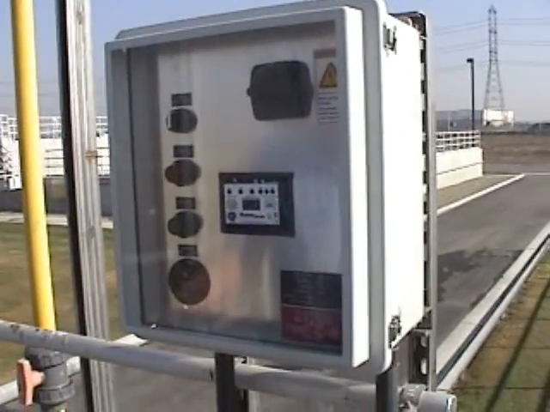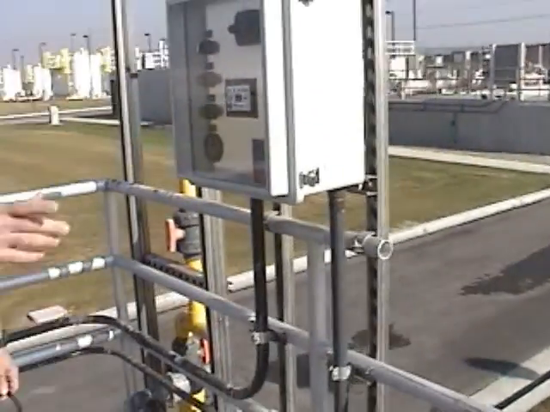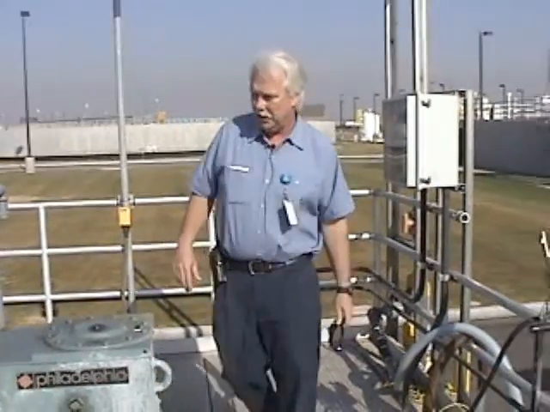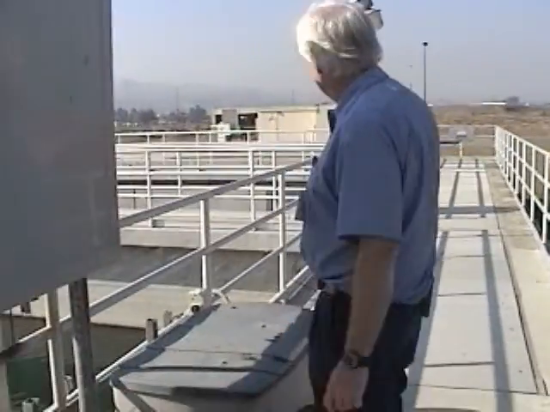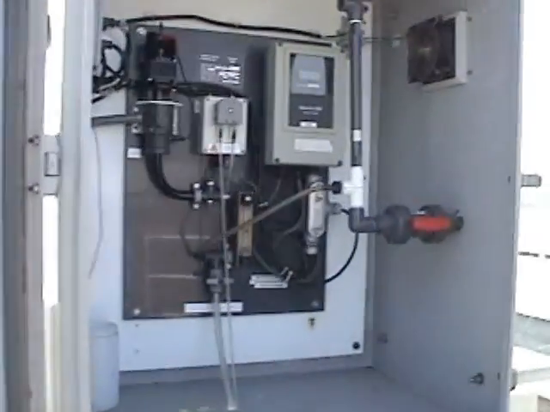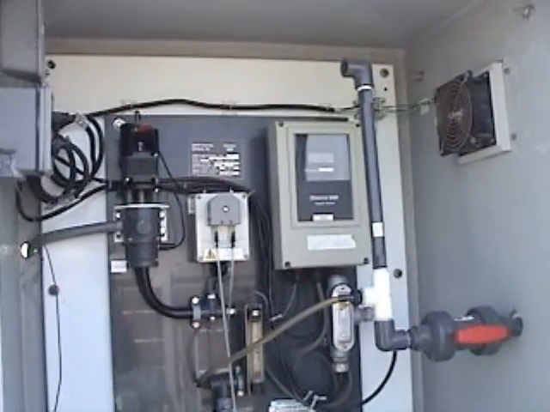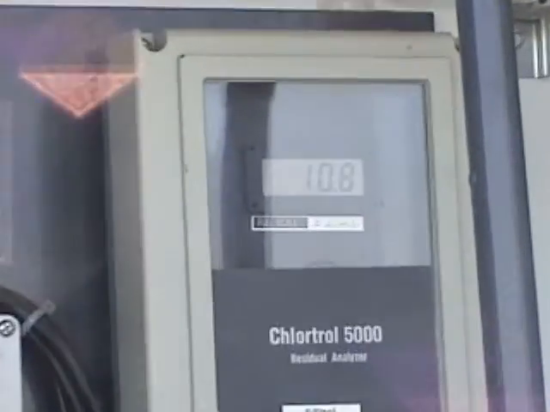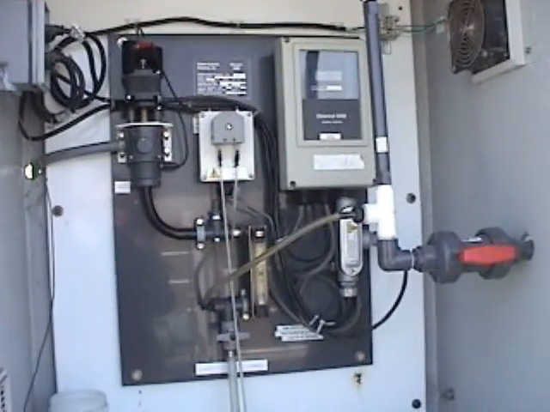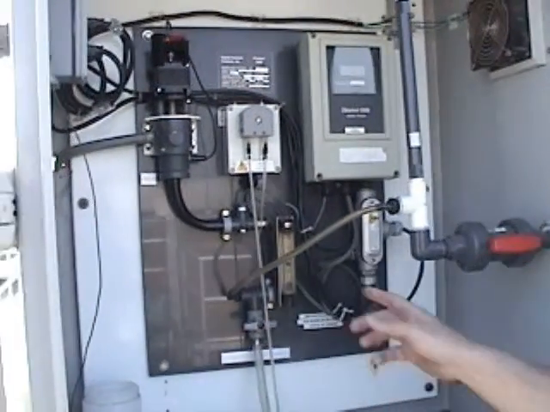After we inject the bleach right here in this vault, either the water champ or the Philadelphia mixer will mix the bleach into solution, and then it's going to come through here, down these channels, and enter the contact tank. And these are the influent residual analyzers. What they're doing is measuring the chlorine residual at the front end of the contact tank. And right now you can see we're running at 10 right here. It's got a small peristaltic pump.